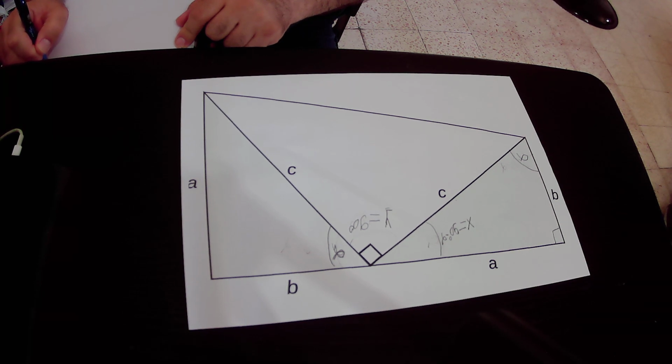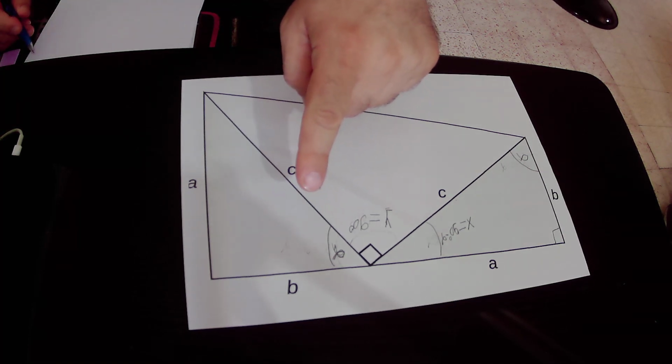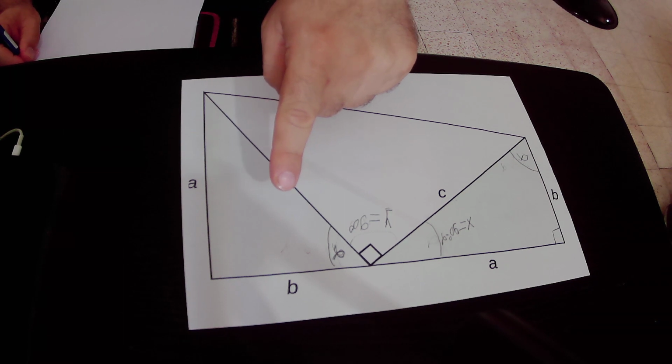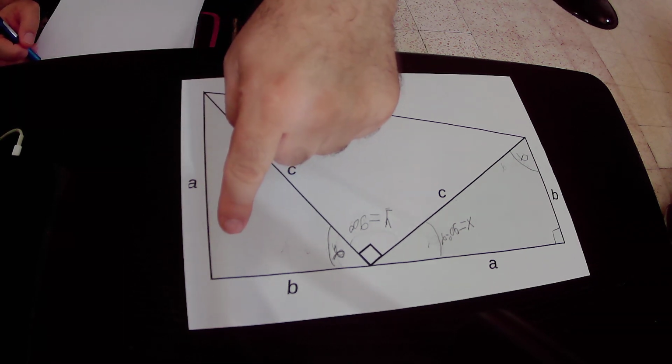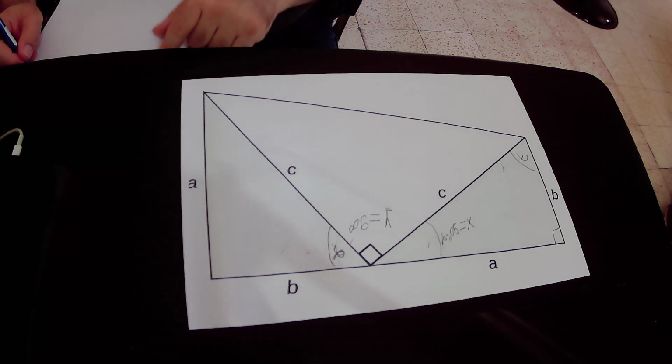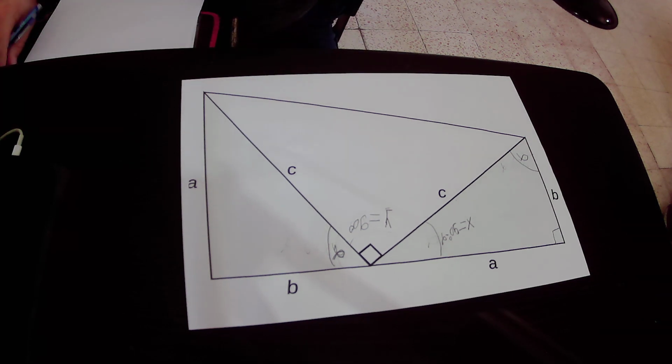And the area of the left triangle is the base of the triangle, that is B, times the height to the base, that is A, divided by 2. So it is B times A divided by 2.